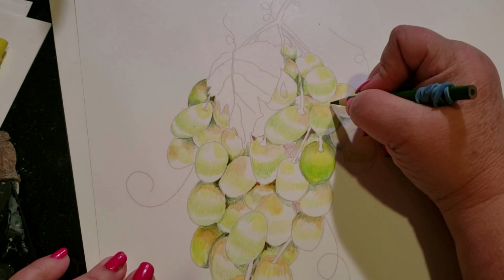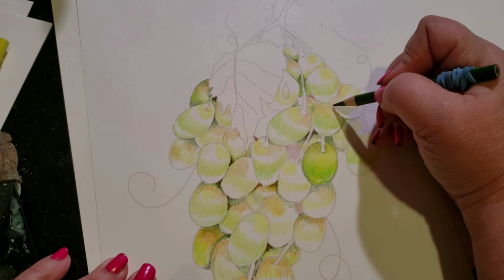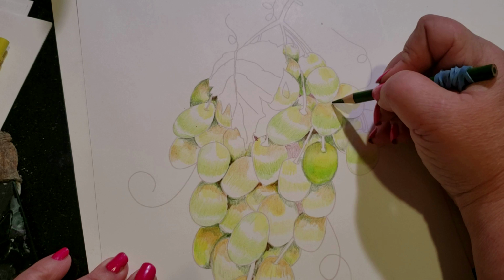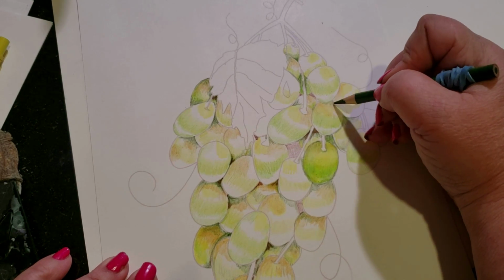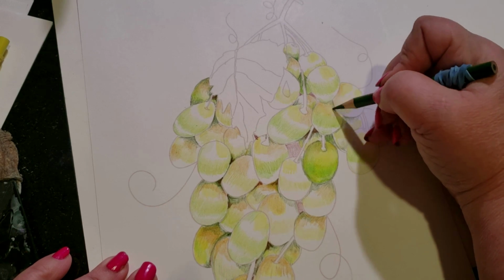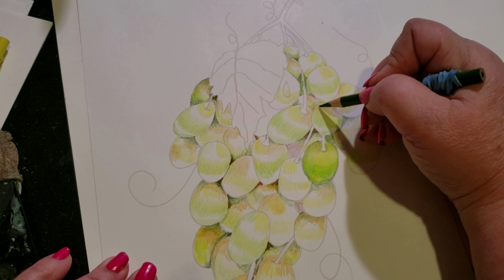Just remember, we haven't shadowed yet. See, this one, I'm going to look at this one. Right in here is where I missed. I'm going to get it nice and dark underneath here because these two grapes are really casting a lot of shadow on it.